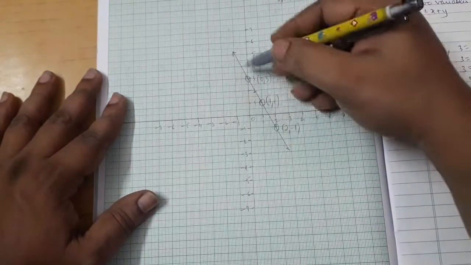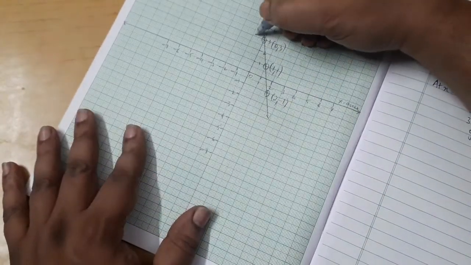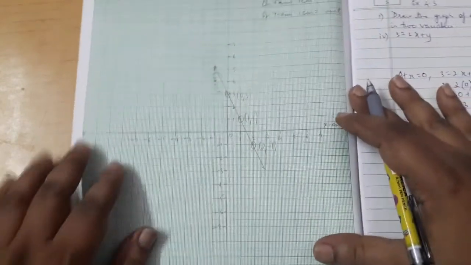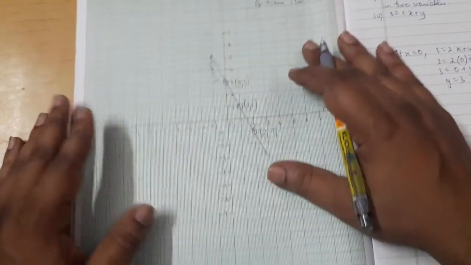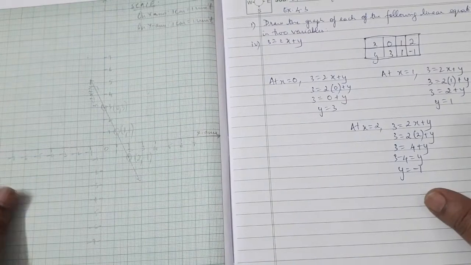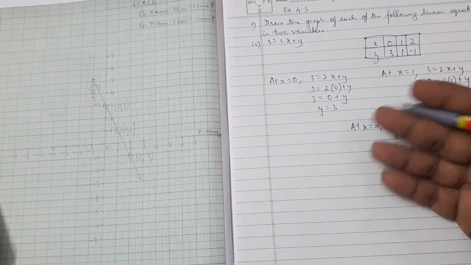And we put down the equation of the line, which is 3 equal to 2x plus y. So we'll write it down over here, 3 equal to 2x plus y. Okay, and with that we finish plotting this graph, and we also finish question 1, which had 4 problems that we had to plot a graph.